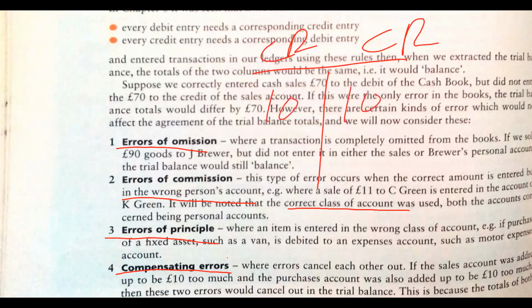Then what you'll observe is that both sides, the credit and the debit side, have increased by the same amount. So what will happen is the errors will just cancel each other out. Such errors, we call them compensating errors.